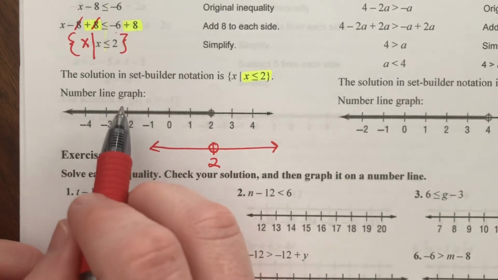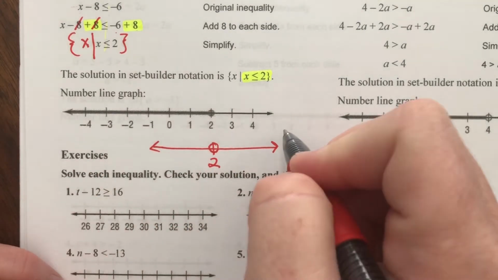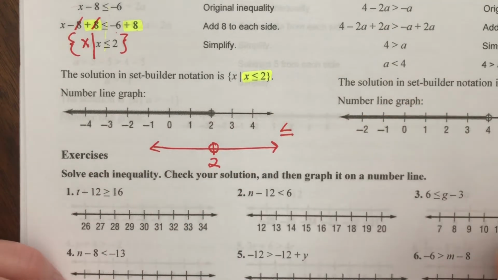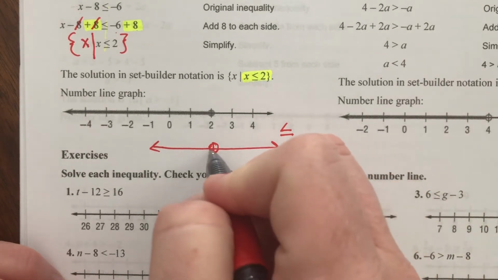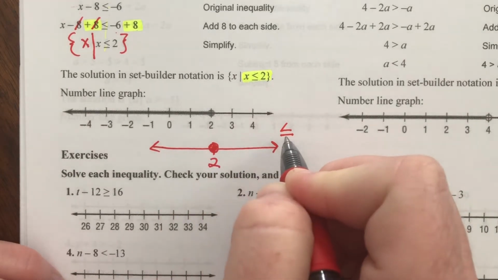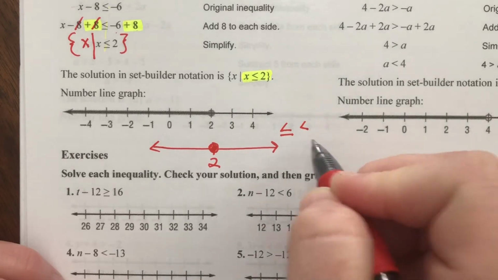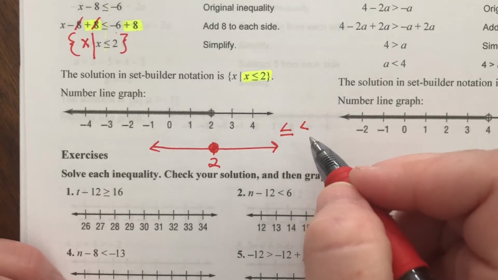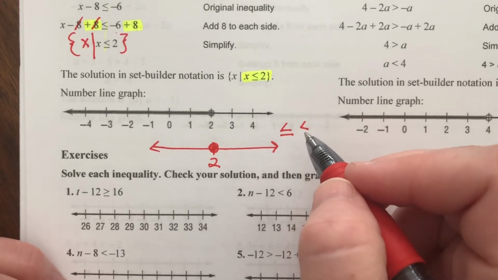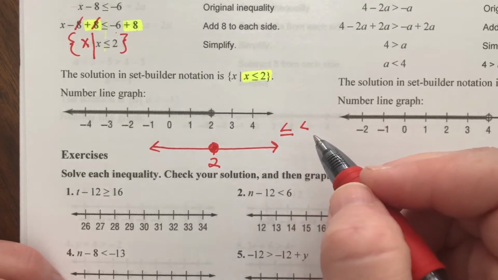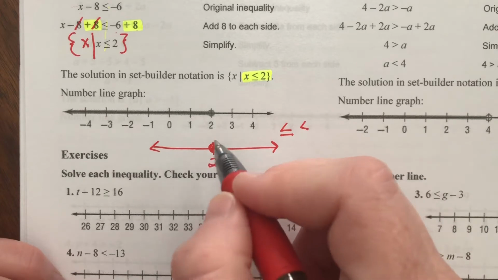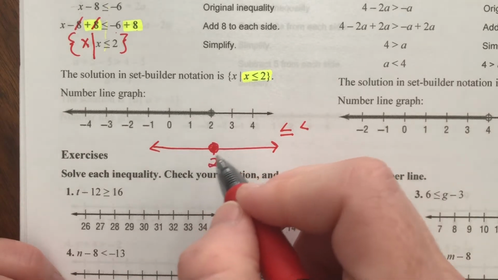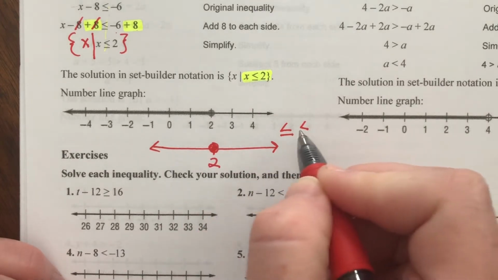If your inequality symbol in your answer has the line under it, like that, you're going to shade in this circle. If it does not have the line under it, if it's just like this with no line, that means it has to be less than 2, but not equal to 2. It can be 1.9, but it can't be 2, right? So you wouldn't shade this in, you would leave it open if there's no line under this.